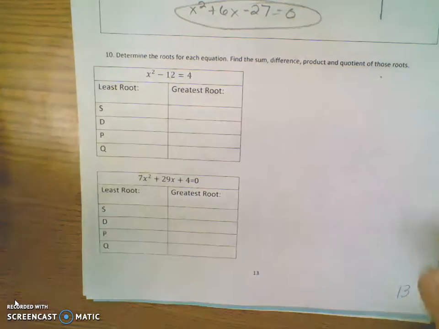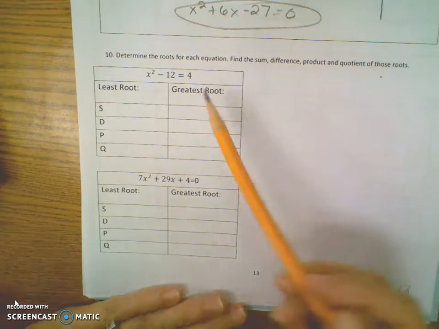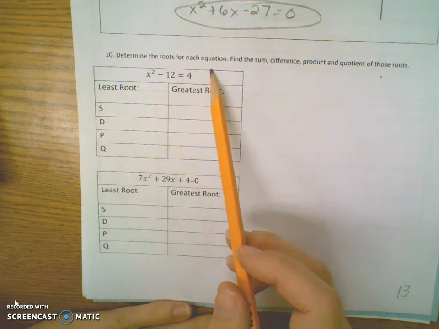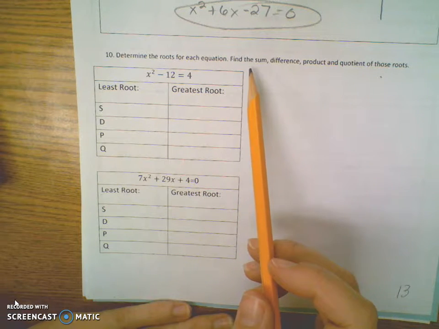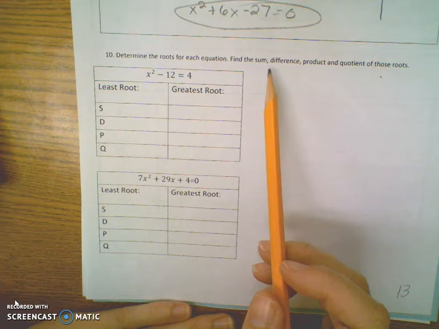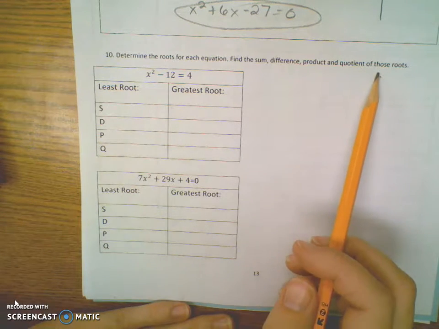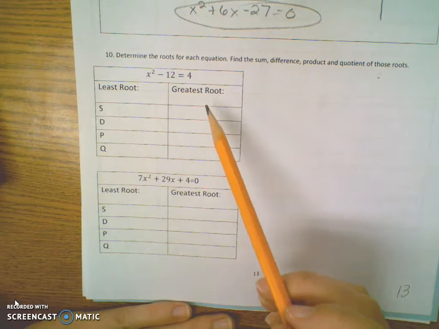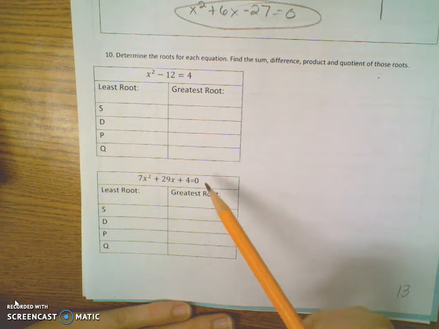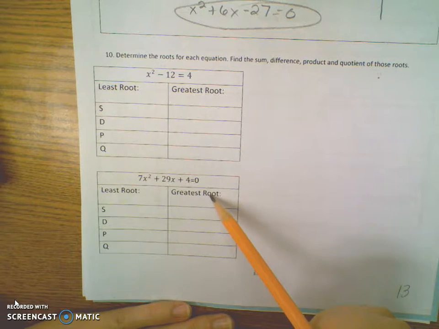And on this one, we're looking for determining the roots for each equation, and we're going to find the sum, difference, product, and quotient of these roots. And this one is easier, so I'm going to have you guys do that yourself. And this one is a little bit more difficult, so we're going to do this one together.